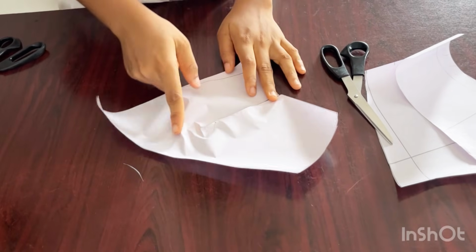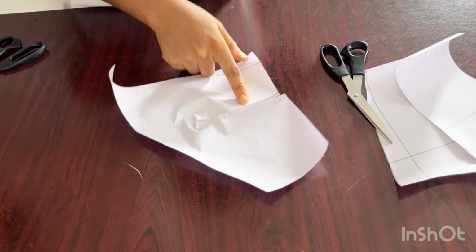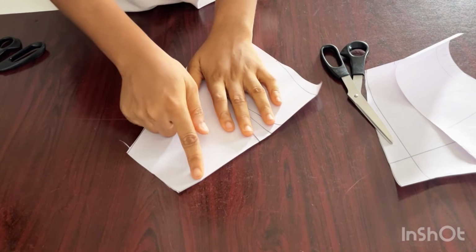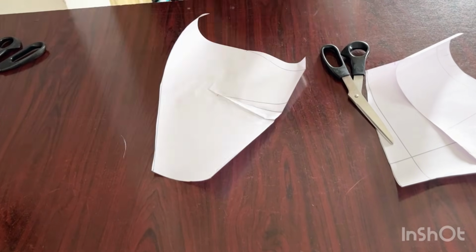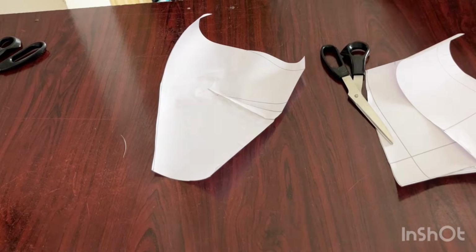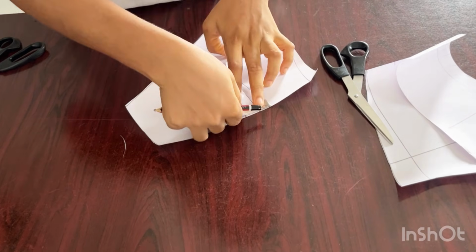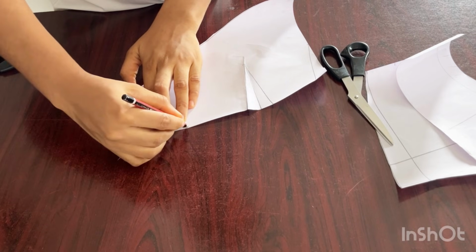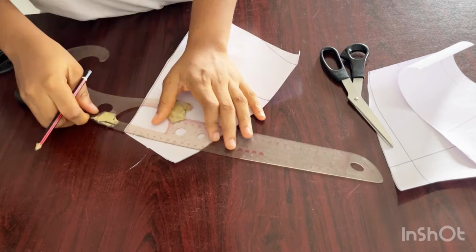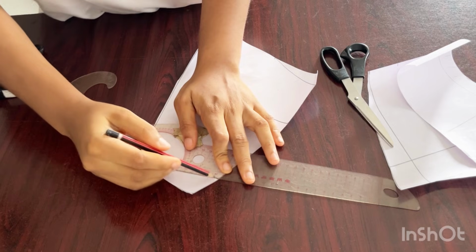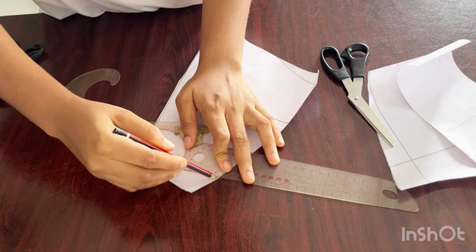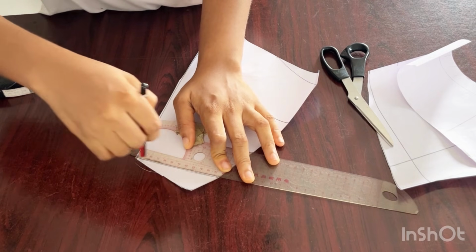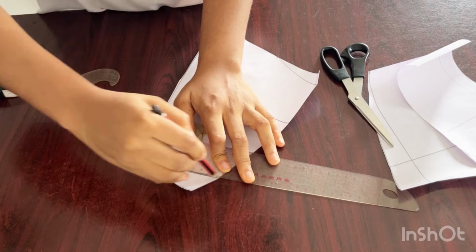So what do you do? Just remove the allowance from the side. Simple. Remember the measurement, that intake we took there is 1.5. You're going to mark your 1.5 by the side, or you measure whatever you have there, mark it by the side, and just connect it and trim it off. So that's it. In that way, we don't have that dart on the waist of the lower part. Okay, so that's basically it.